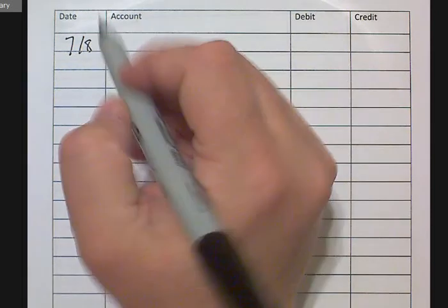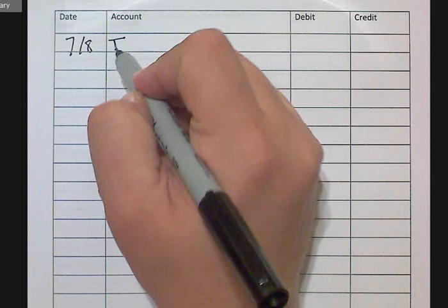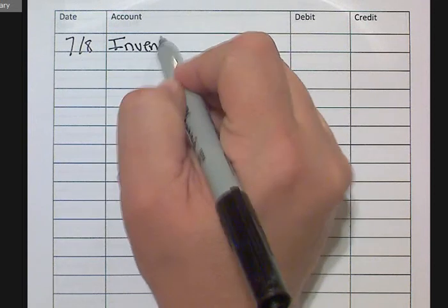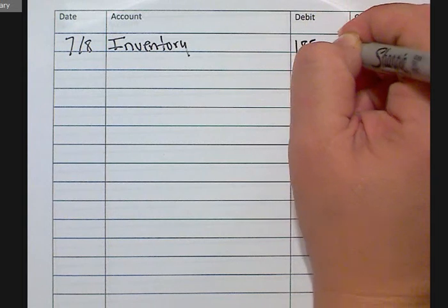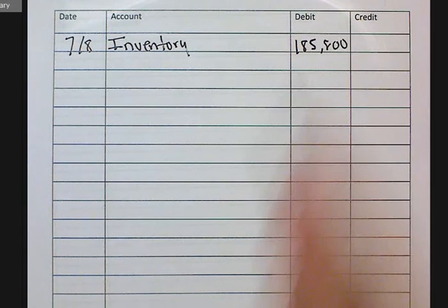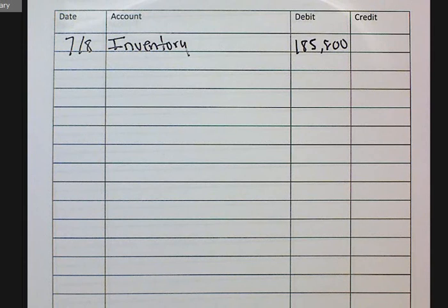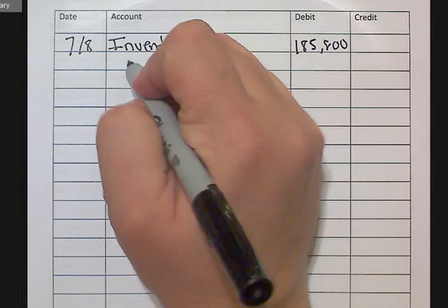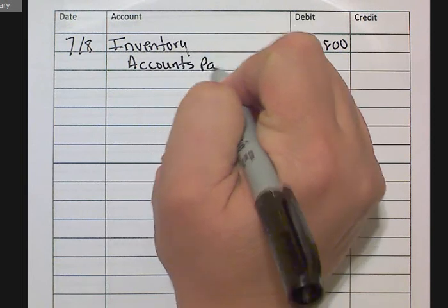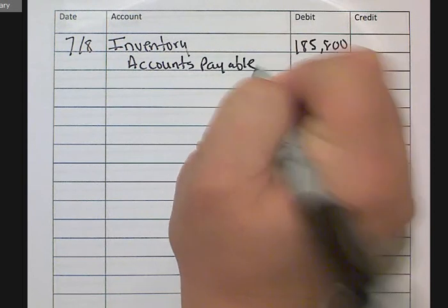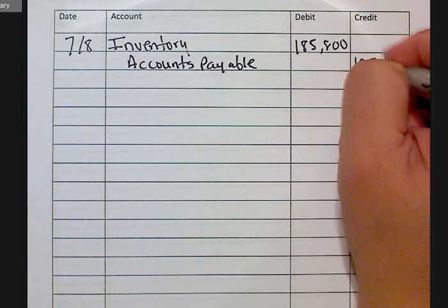So we need to debit inventory for that amount. And they're buying it on account, so we're going to be crediting accounts payable for $185,800.